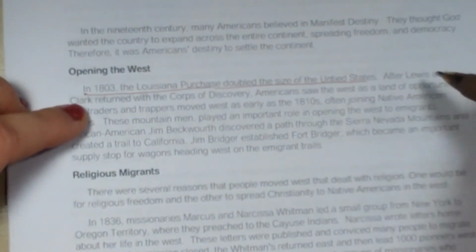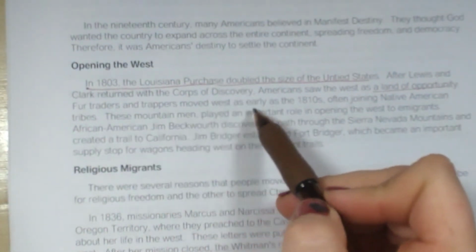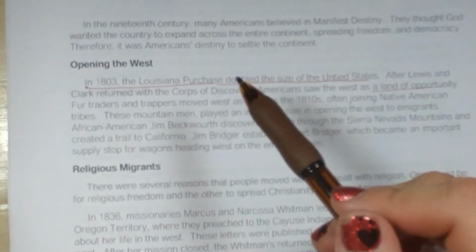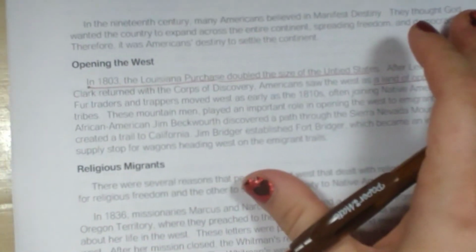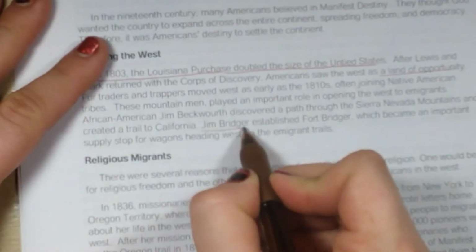After Lewis and Clark returned with a core discovery, Americans saw the West as a land of opportunity. Fur traders and trappers moved west as early as the 1810s, often joining Native American tribes. Now, this was before 1845 with Manifest Destiny, so these people were moving before that. These mountain men played an important role in the opening of the West to immigrants. African-American Jim Beckwourth discovered a path through the Sierra Nevada mountains and created a trail to California. Jim Bridger established Fort Bridger, which became an important supply stop for wagons heading west on the Immigrant Trail. I think that's important.